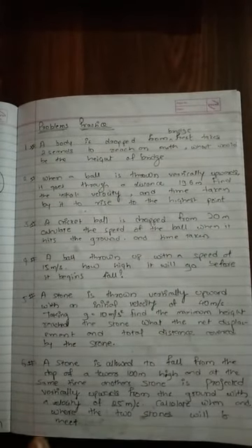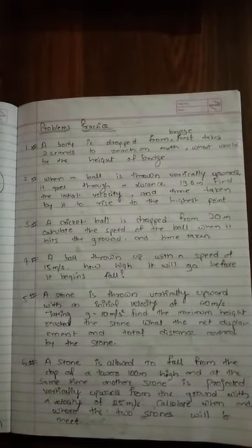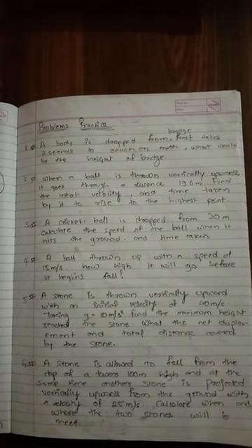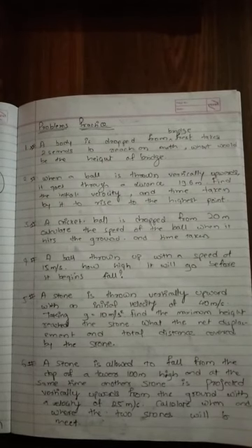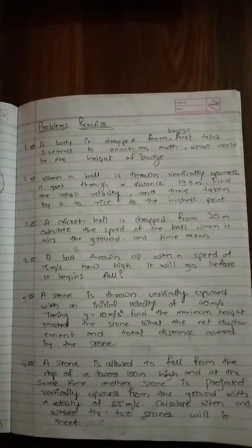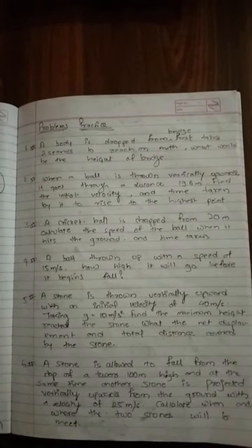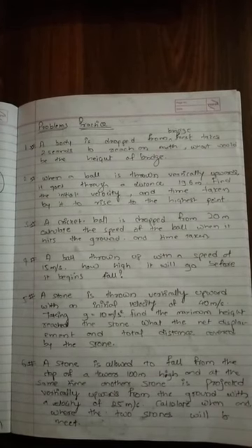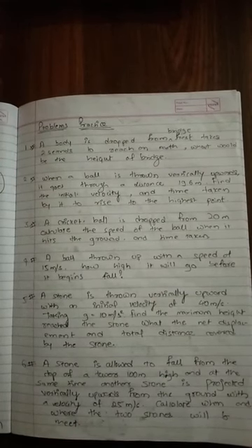Yes, the next question is this one, fifth one. A stone is thrown vertically upwards with initial velocity of 40 meters per second. Now they are asking, taking value of g, find the maximum height reached by the stone, the net displacement and the total distance covered by the stone.